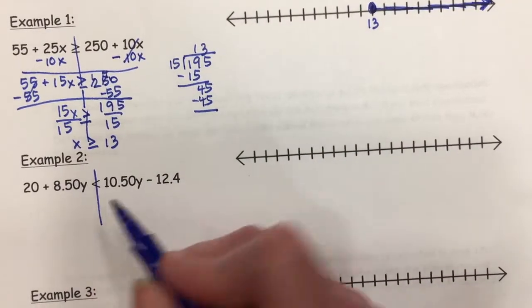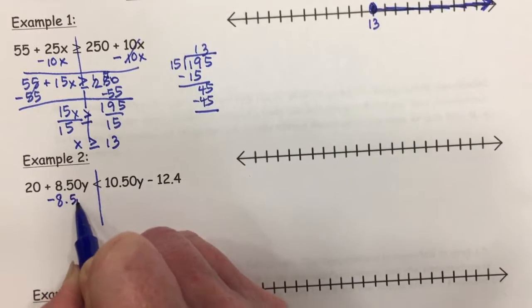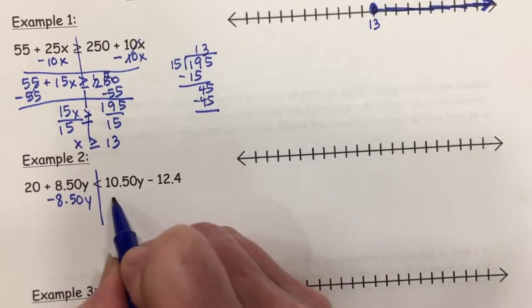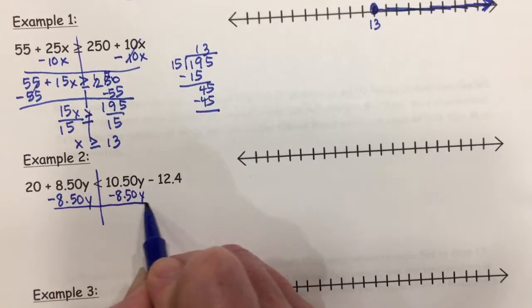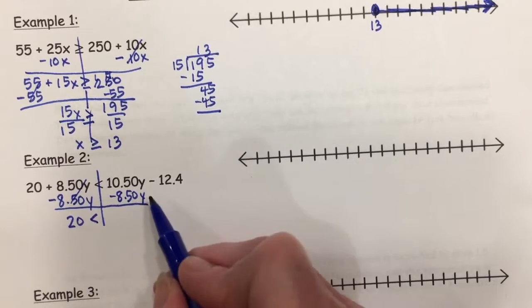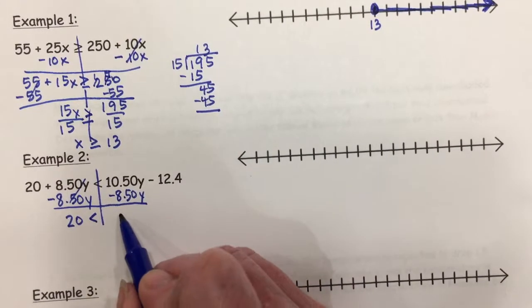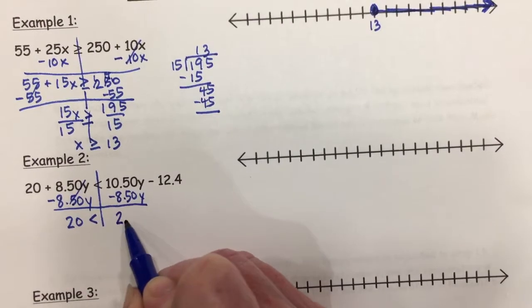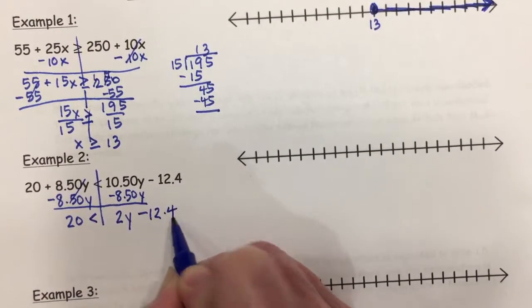I need to get rid of one of these. This one's smaller, so I'm going to get rid of the negative 8.50y. I'm going to line up my decimal over here. All right, so then these will go away. This side is 20. I'm just subtracting, so I don't have to worry. 0.50, 0.50, those are going to cancel out. So this is just going to end up being 2.0. I'm just going to go ahead and change that to 2y minus 12.4.